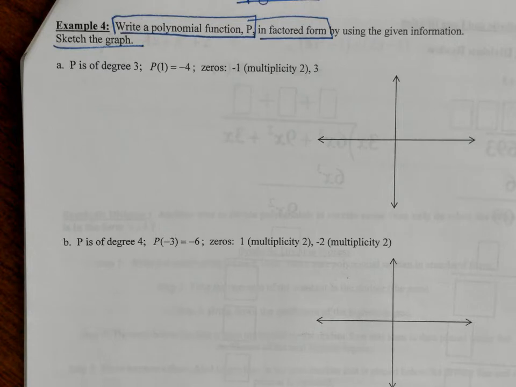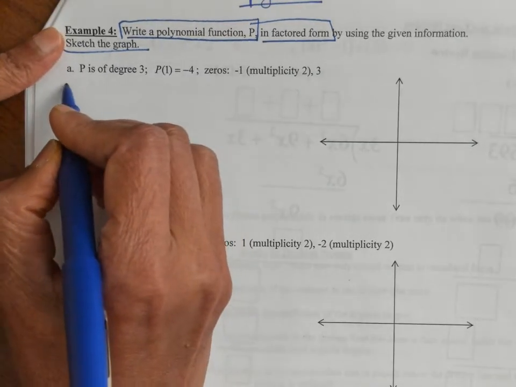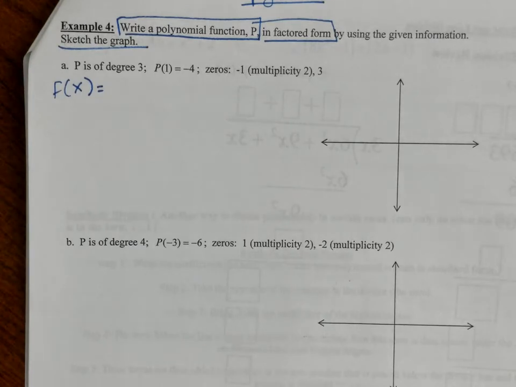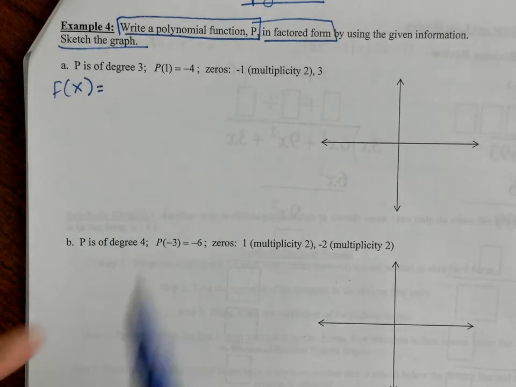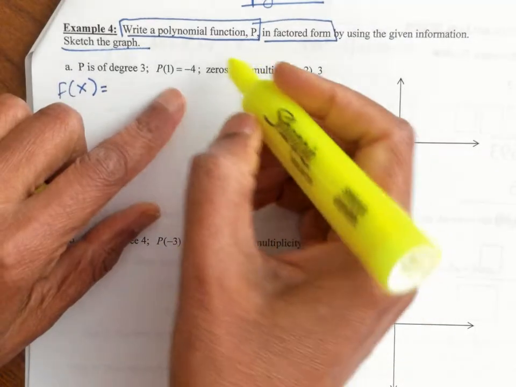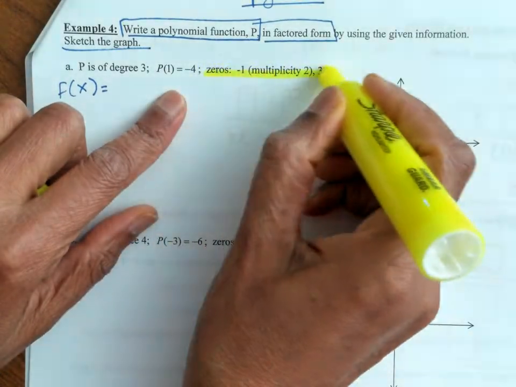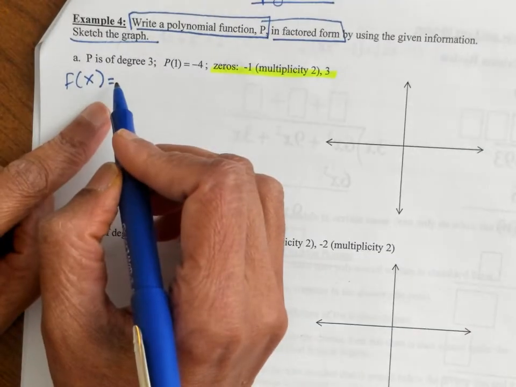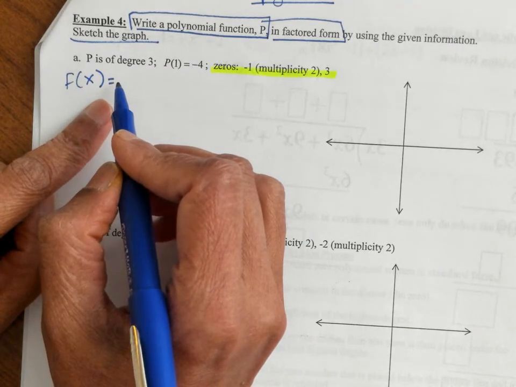So let's go ahead and take a look at what we have to do to create a polynomial. Whenever you have to create a polynomial, f of x, you need to know the factors. The factors are basically created by the zeros. So what are my factors going to be? I will also keep in mind I don't know whether my leading coefficient is positive or negative and what the value is. So for now we will leave the leading coefficient as blank.